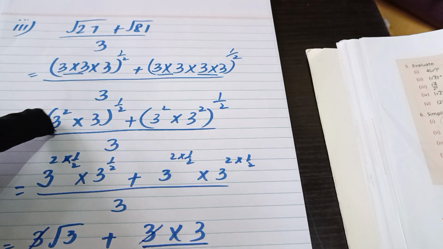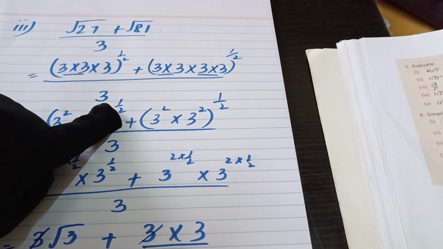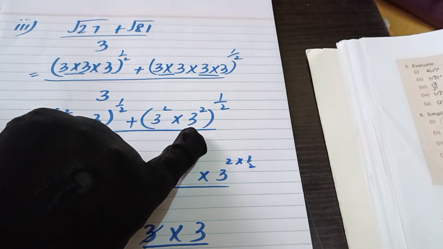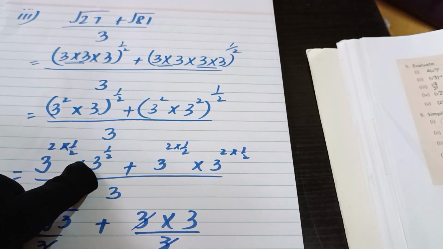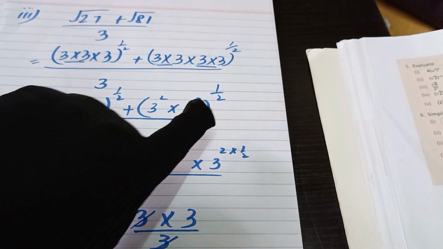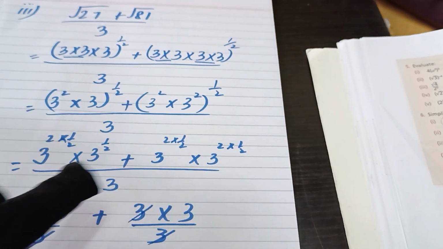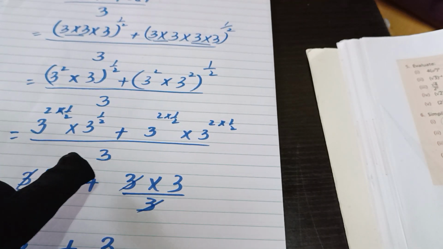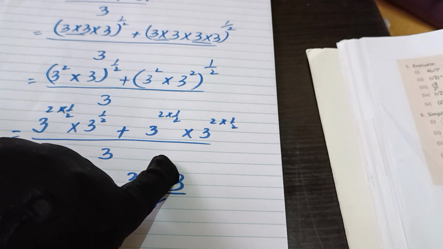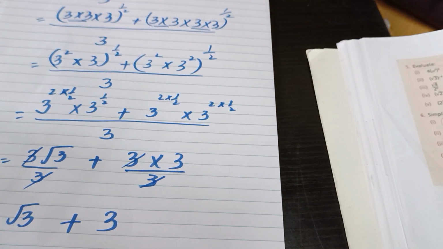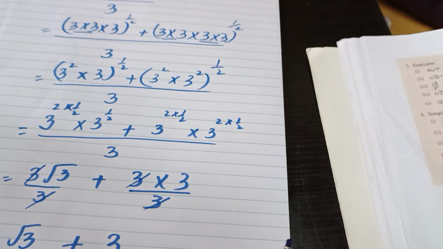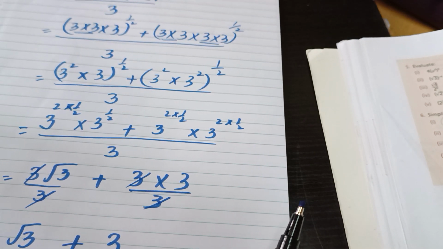Factorize it. Make pairs because the external power is 1 by 2. Give the power to both terms. How many factors are inside? Give the exponent to both terms. Simplify. Give the denominator to both separately. After simplification, you will get this answer. It cannot be simplified further. So this is the best answer to keep.